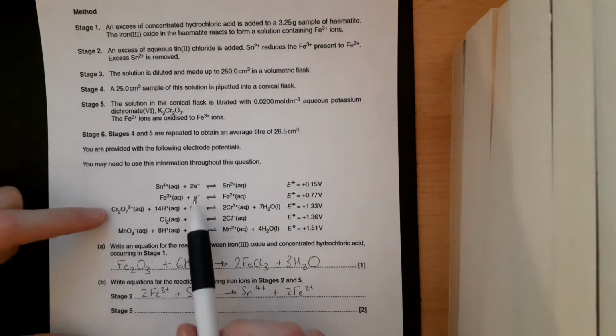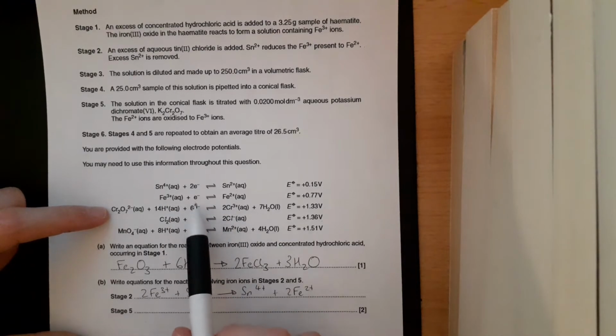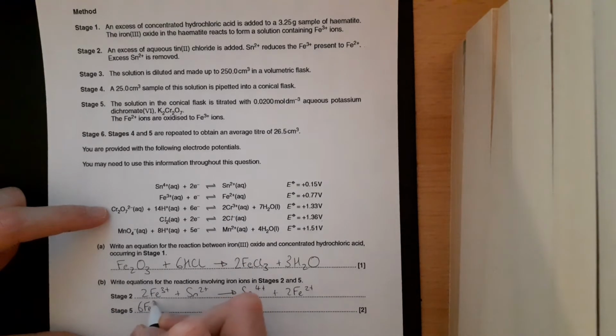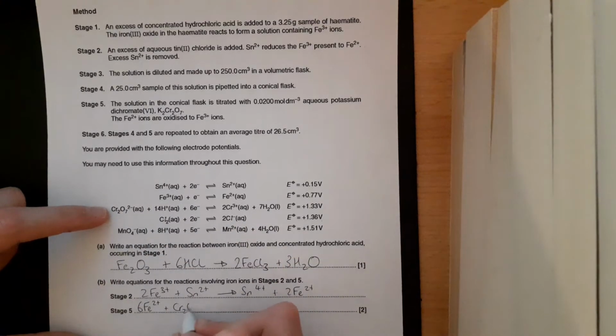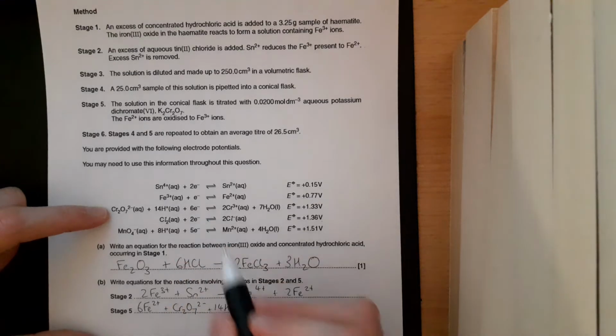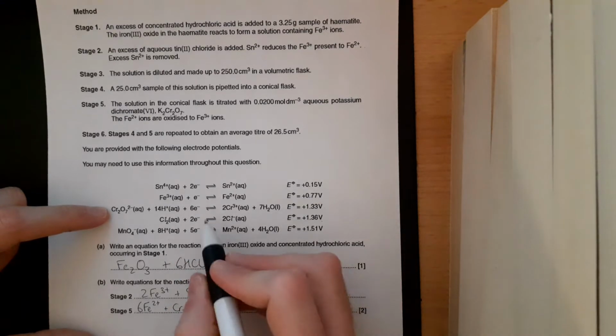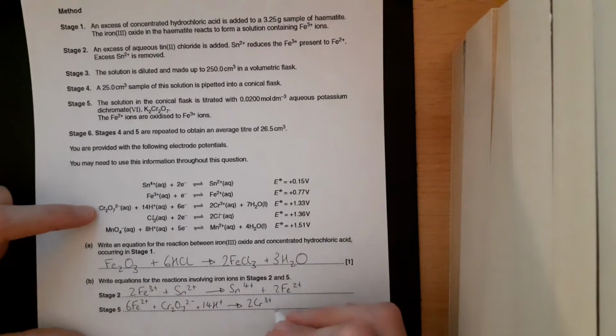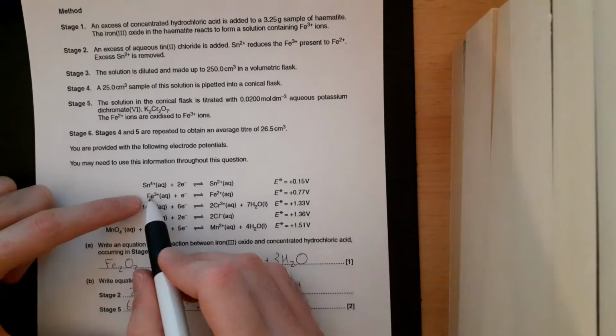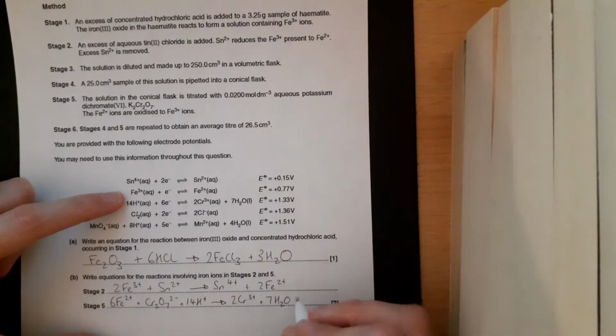Okay. And then if we're going to combine these two together, this needs to be multiplied by 6, doesn't it? So that the electrons balance out. So we're going to have 6 Fe2+. And then this reaction is happening the right way round. So the dichromate ions plus the 14H+. The electrons will cancel out. It's going to give us 2 Cr3+ and 7H2O. And then we're going to get Fe3+, and that's been times by 6, hasn't it, to make the electrons balance.